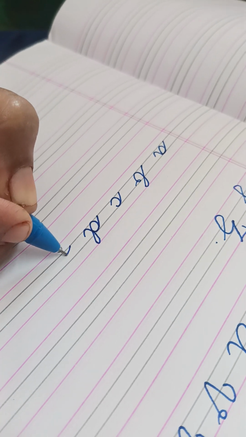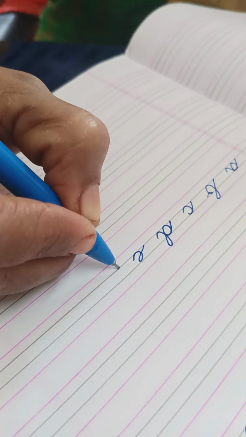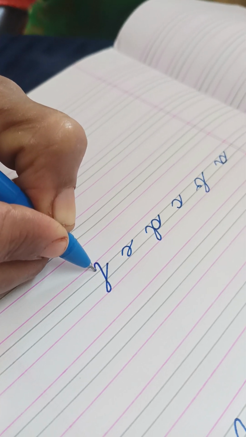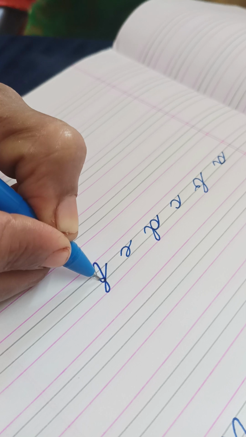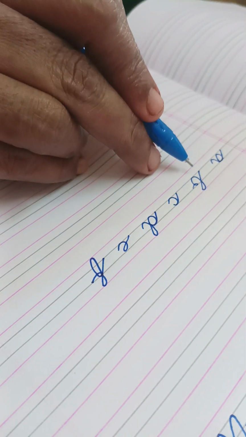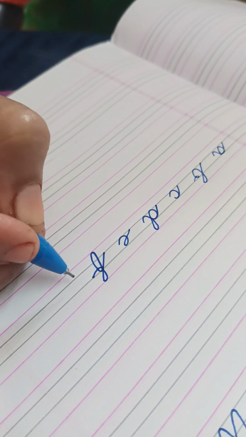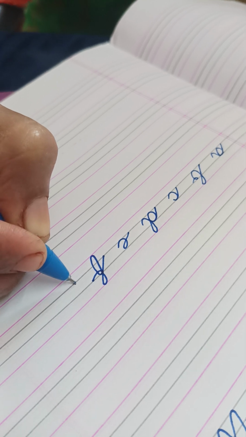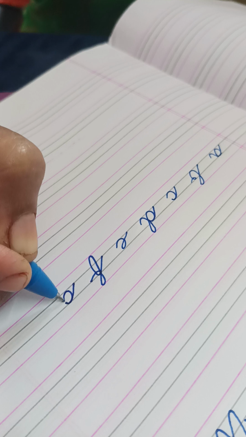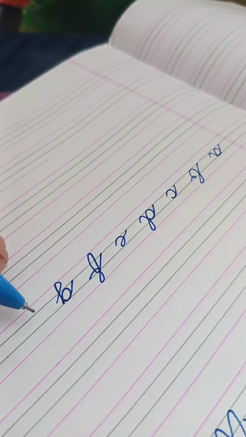E, only in between two lines only. E. Next, F, start in the third line, go back to the red line, come down to the fourth line, and again go back to the second line, touch the second line. B and F look similar, but B will be somewhat bold and F will be lean. Next G, start in the third line, second line, touch the second line, again like a circle shape, and again come down to the fourth line. G.